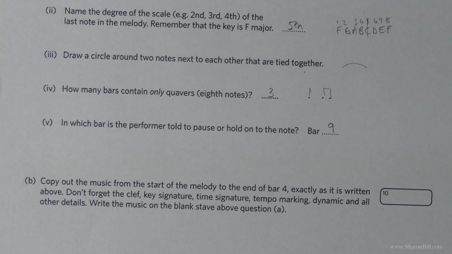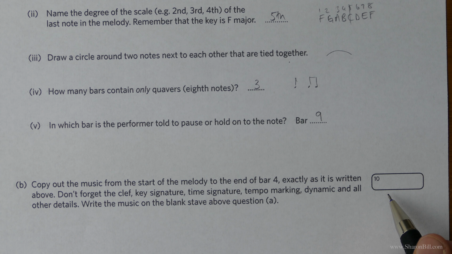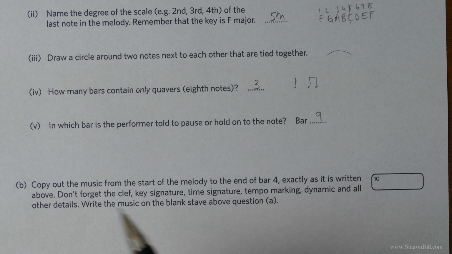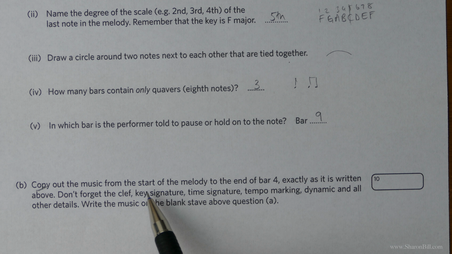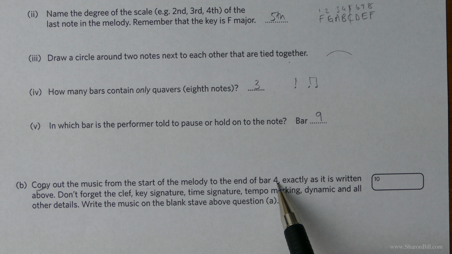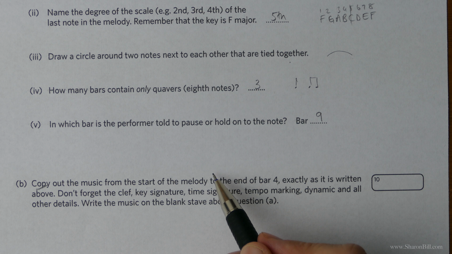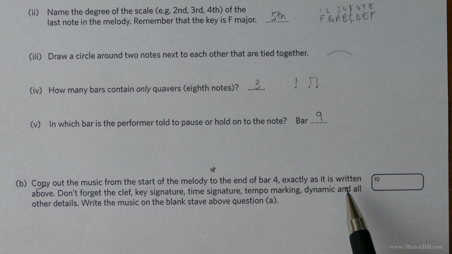Now this next section is the easiest 10 marks imaginable, but you've got to take great care not to lose any. All we're going to do is copy. However, be careful to make sure that you copy exactly where they've asked us. Here they're asking us from the start of the melody to the end of bar 4, but that may not always be the case, so keep your eyes peeled to which bit you're going to be looking to copy. We need to make sure we copy it exactly as it's written.